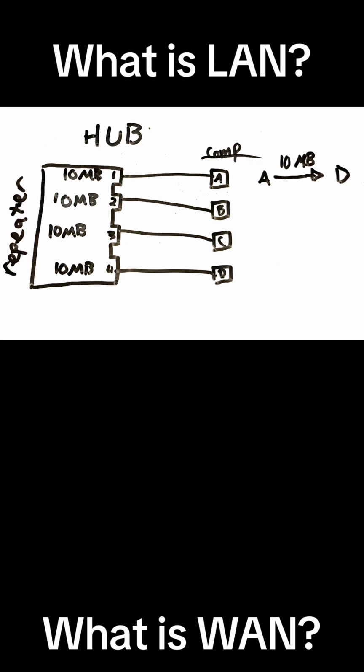So basically, in a nutshell, that's how hubs work. They are kind of inefficient because they're sending the same data to every single computer on the network, which probably takes a lot of time. So people invented something called a switch to remedy that problem.